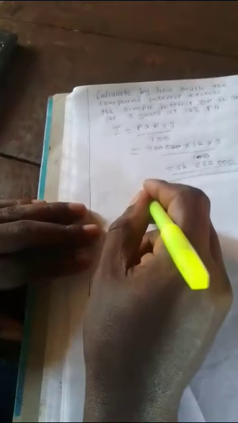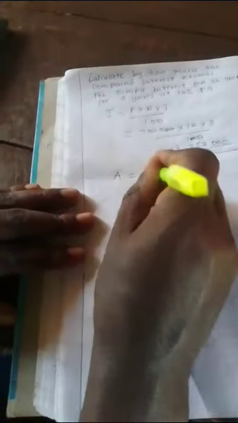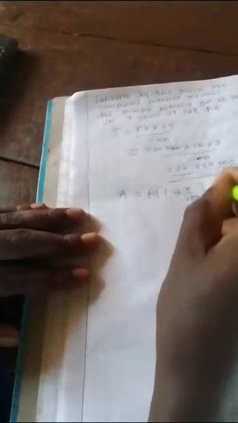Now we need to calculate the compound interest. We can use this compound interest formula, where the amount is given as P into 1 plus R over 100 raised to power n.